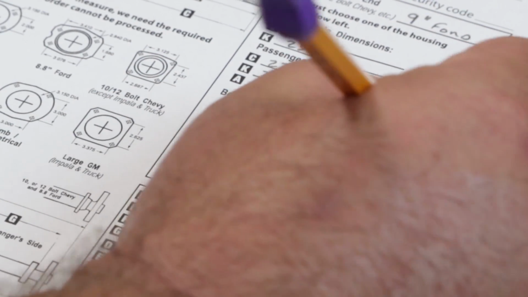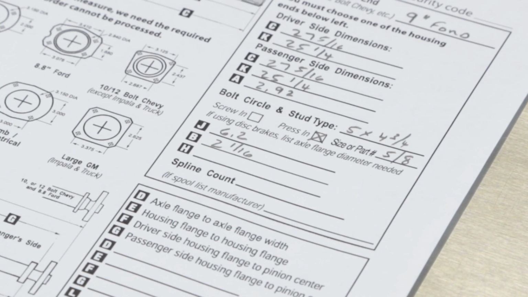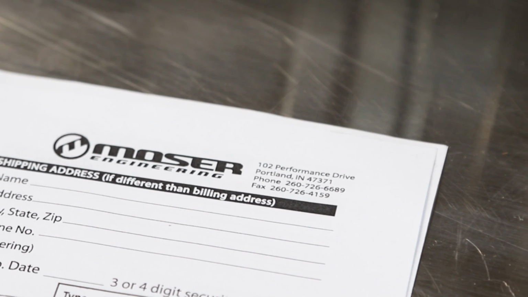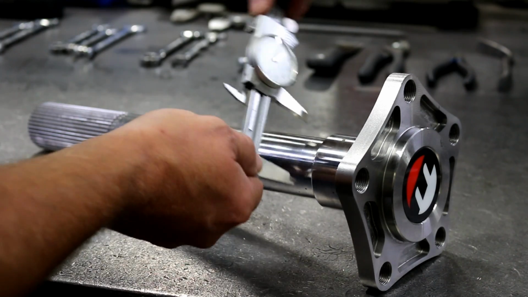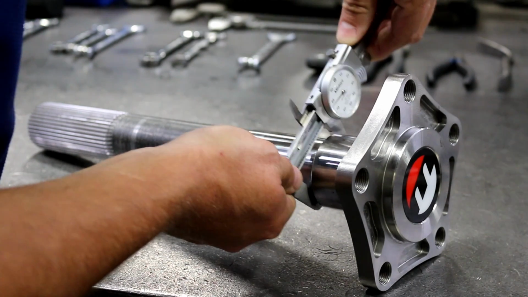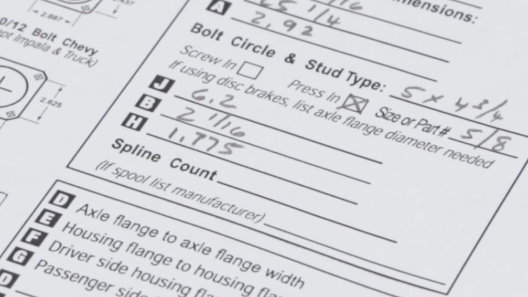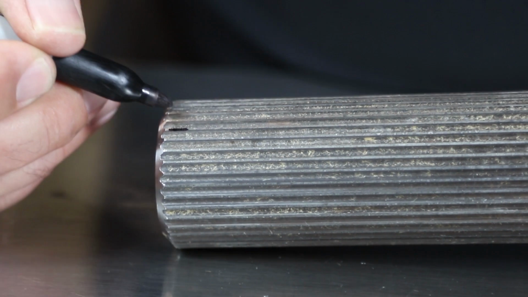Your order form has a space for the bolt circle and stud size, as well as whether you will be using press-in or screw-in threaded studs. If you don't know or aren't sure, Moser Engineering customer service is just a phone call away to help you determine what you need. Using your dial calipers, measure the diameter of the bearing seat of your axle shaft. This is dimension H.